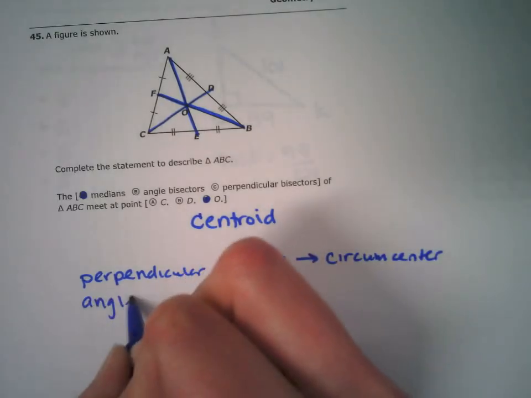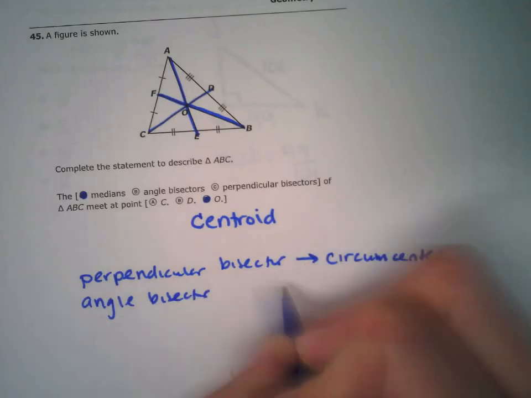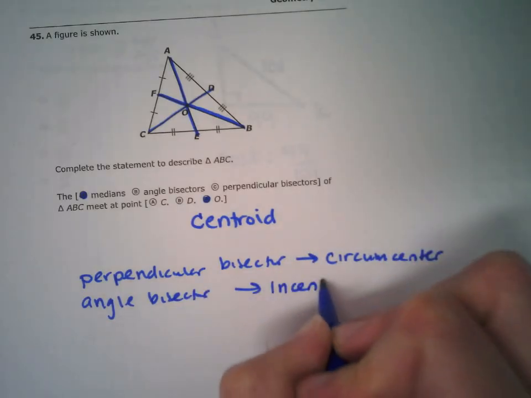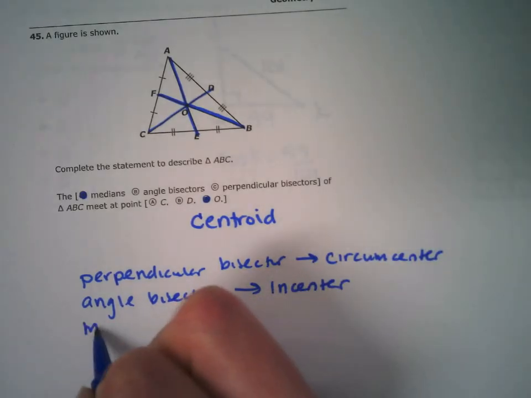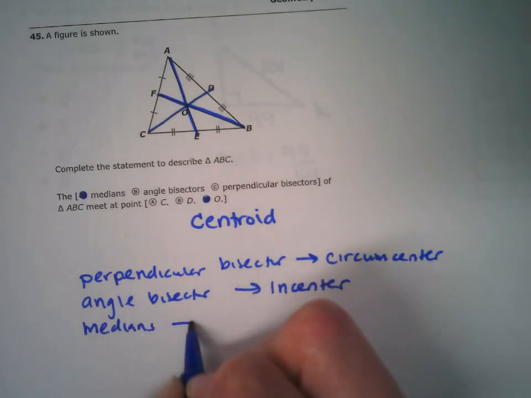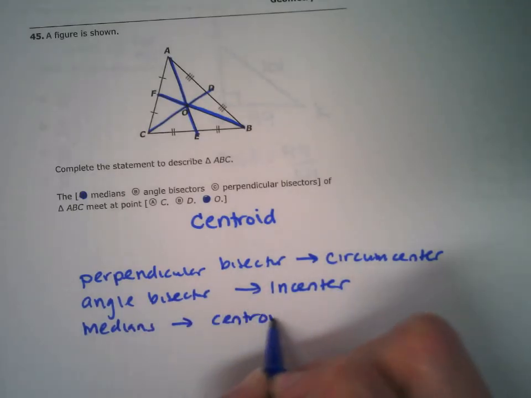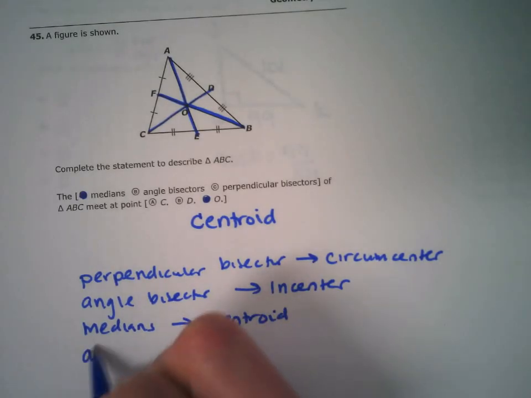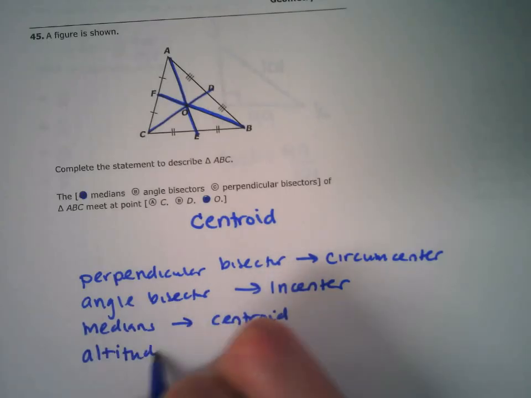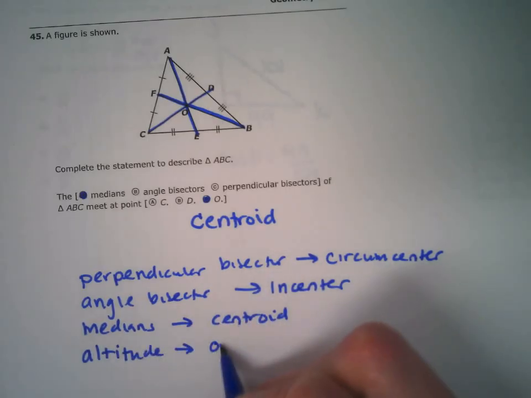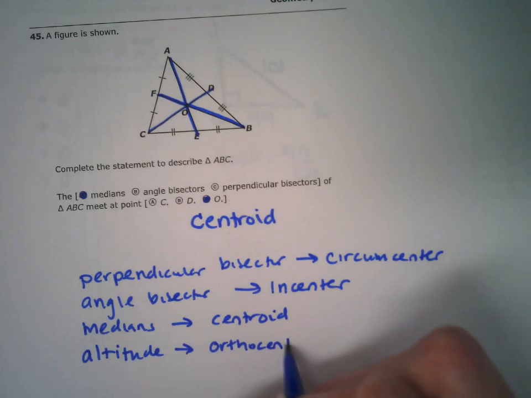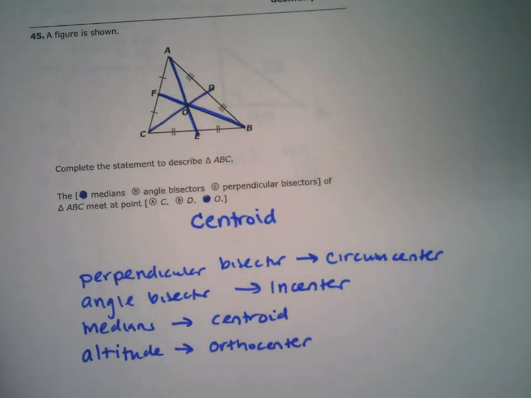The angle bisectors meet at the incenter. And the medians meet at the centroid. I don't think you're going to have to do anything with altitudes, but just in case, the altitudes meet at the orthocenter. That's just the vocabulary that you might need to know in case you had a vocabulary word to pick from.